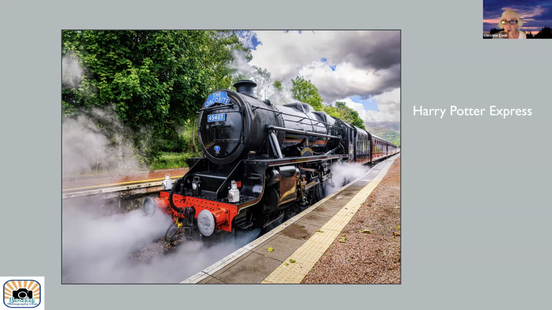I look for stories, and what I see is a very good representation of the Harry Potter train at a diagonal, which makes it more interesting with the smoke around it. I'm just not sure I see the photographer in this image.